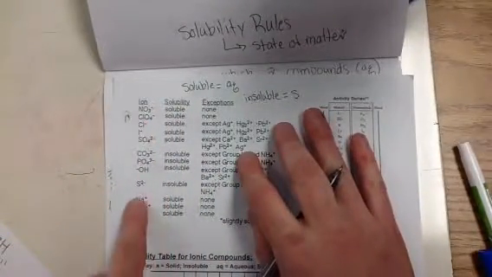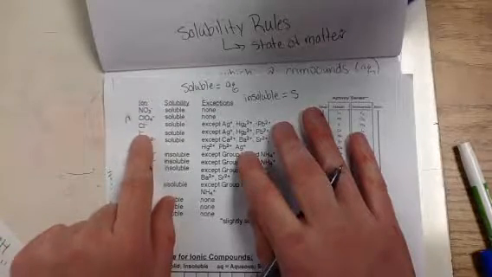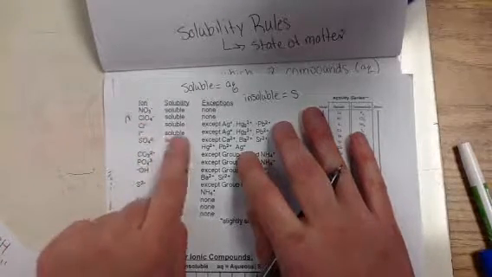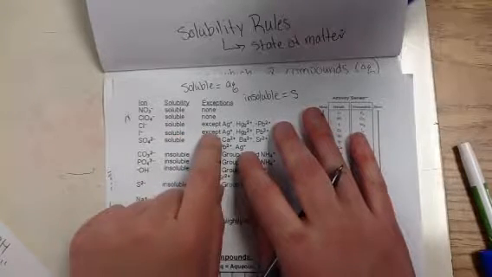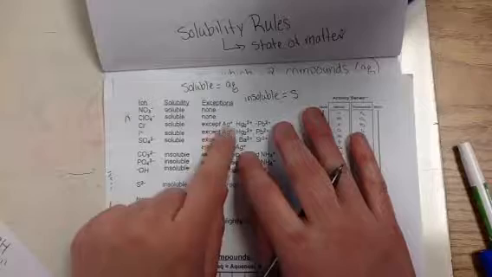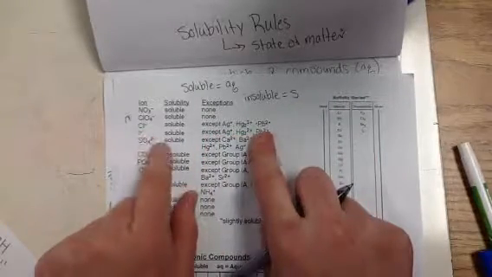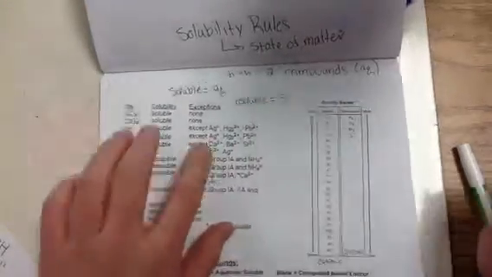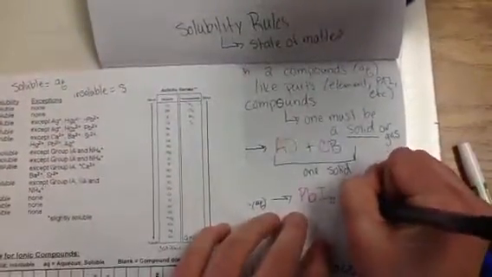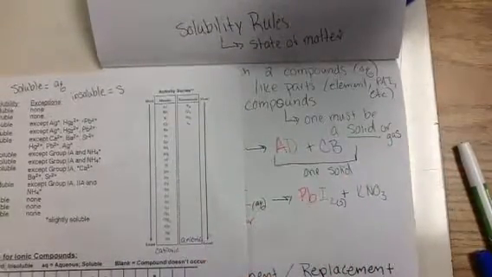So I'm going to look through here, and I'm looking at this column here. There is no lead in this column, but there is an iodine. So it says that iodide compounds are always soluble, meaning they're aqueous, except when iodine is bonded with silver, mercury, or lead. So when iodine is bonded with lead, it becomes insoluble. That means that lead iodide is a solid. Yay! One of the products is a solid, so the reaction did happen.